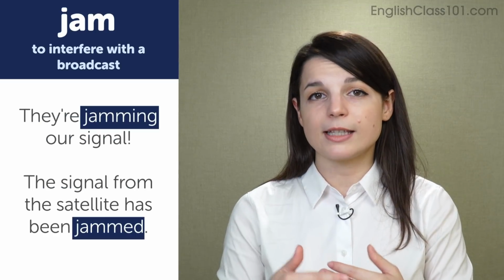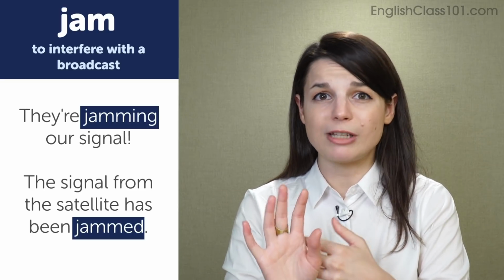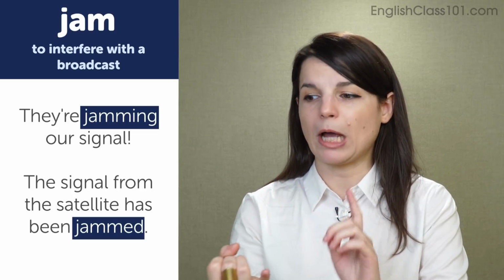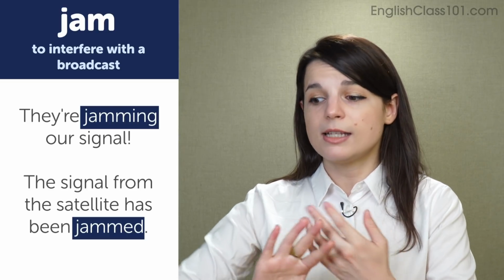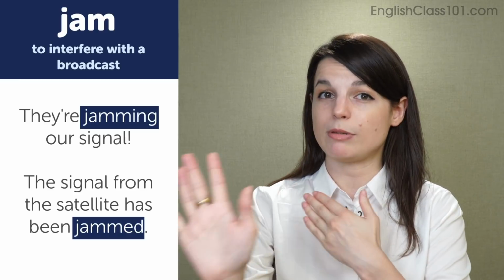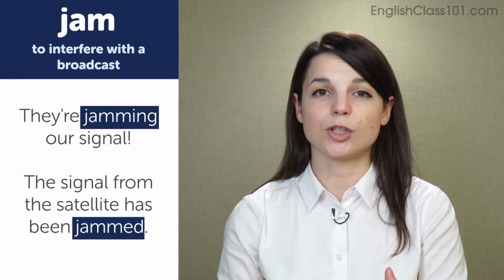So this means that something or someone or some kind of machine or data is blocking some signal. So this could be blocking a Wi-Fi signal, a satellite, TV, or radio signal. Something is causing the signal to be disrupted, the broadcast to be disrupted. There's some problem there. So we use the word jam to talk about this.